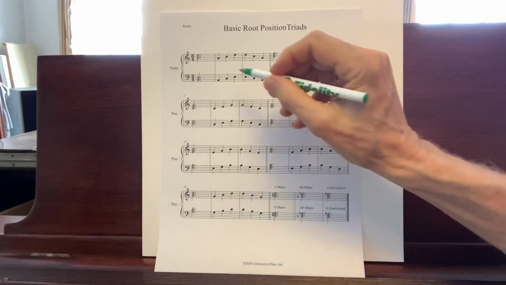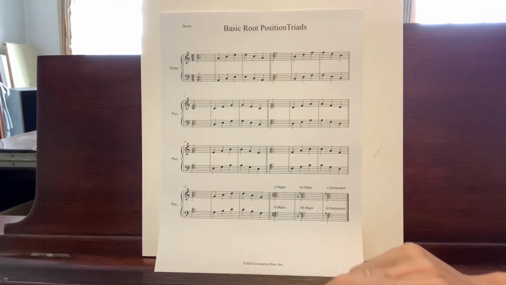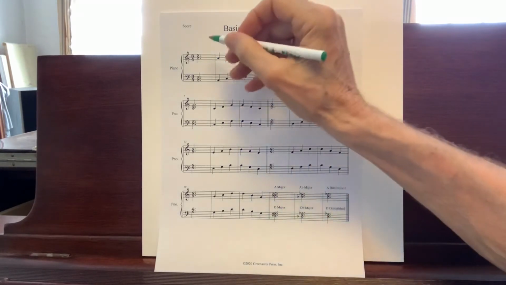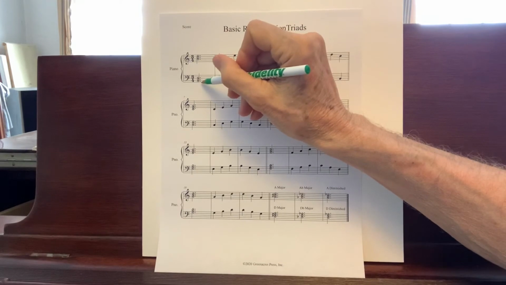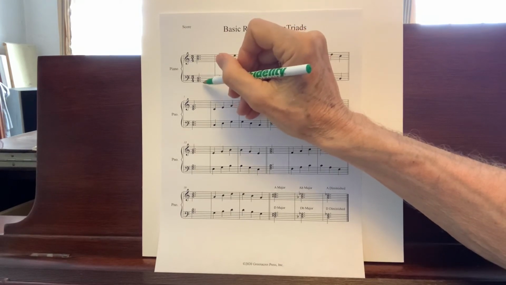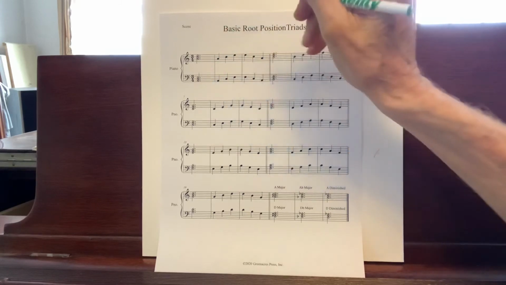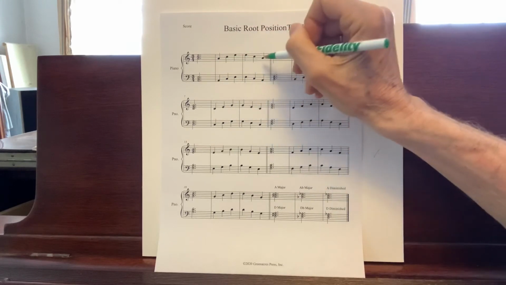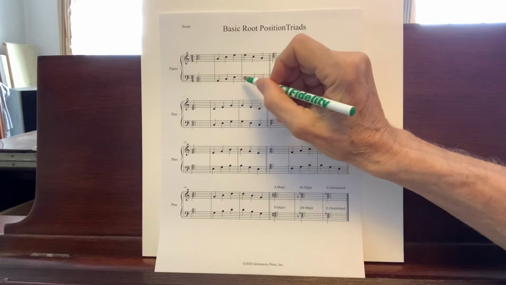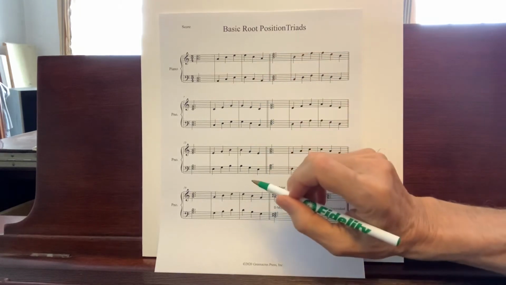So I just want to drill on these triads today. What we're going to do is read up twice, then down twice, up twice, down twice, and then we're going to go over the melodic triads twice. So let's try it out.